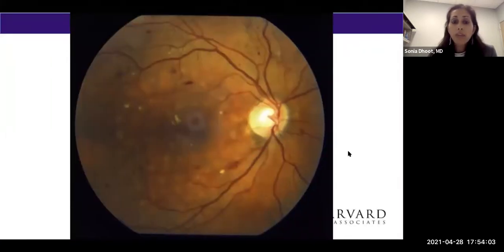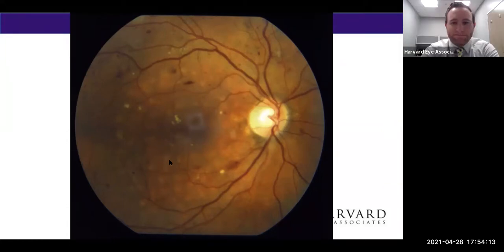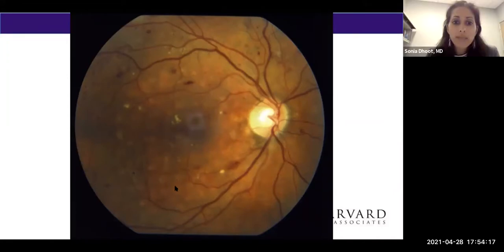And this is another picture of a patient who has had what we call focal macular laser. Can you, Michael, can you see my cursor or no? I can, yeah. Okay, perfect. So all of these little spots here, if you guys can see them, those are actually laser scars. And so this person had all of these microaneurysms here that were lasered to prevent progression of the edema into the macula.